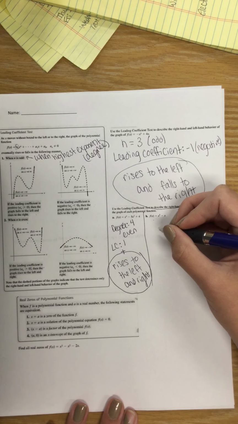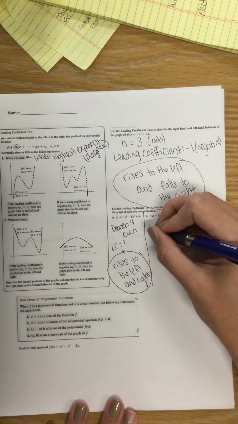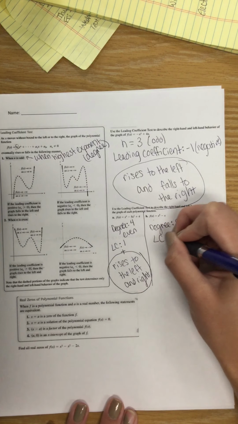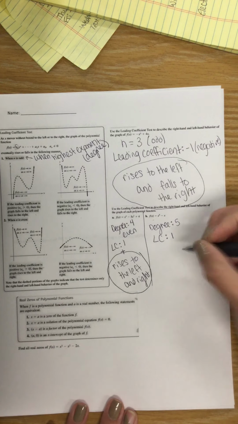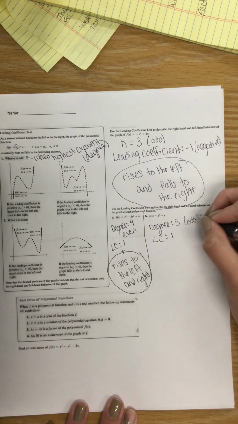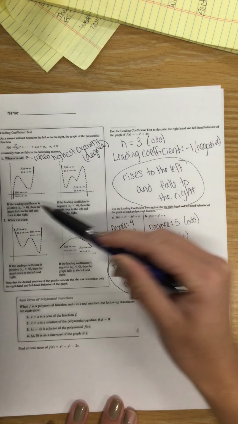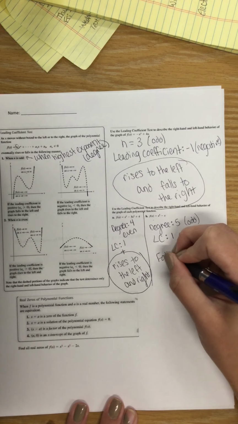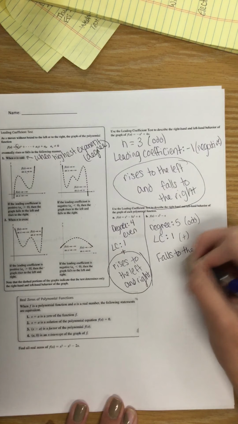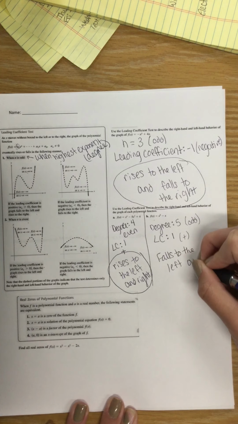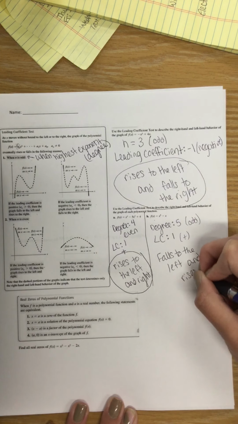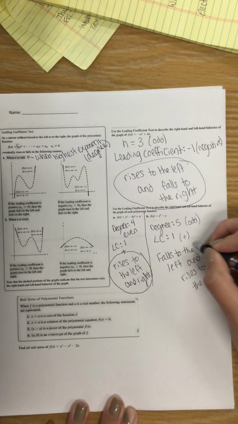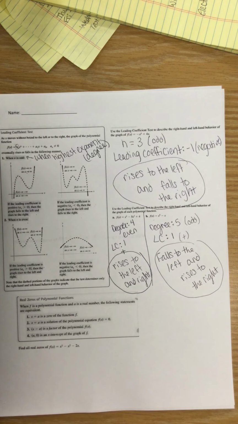All right, for part B, the degree is 5 and the leading coefficient is also 1. So we have an odd number and a positive. So we go to odd, positive, graph falls to the left and rises to the right. So we can kind of get an idea of what is going on within our graph from the leading coefficient test.